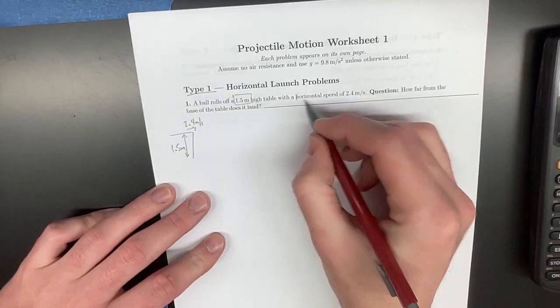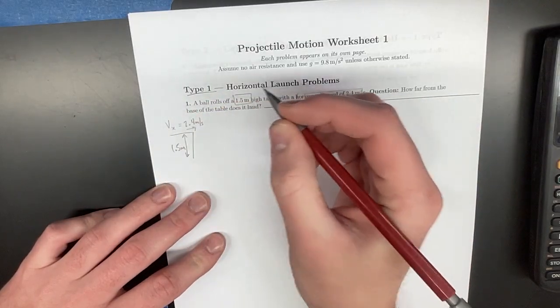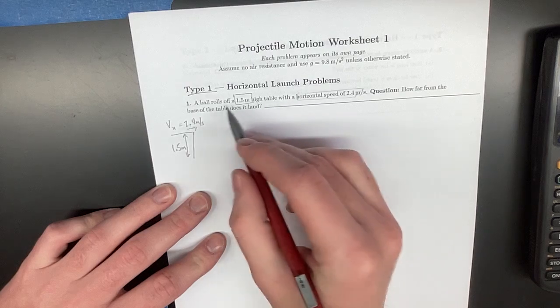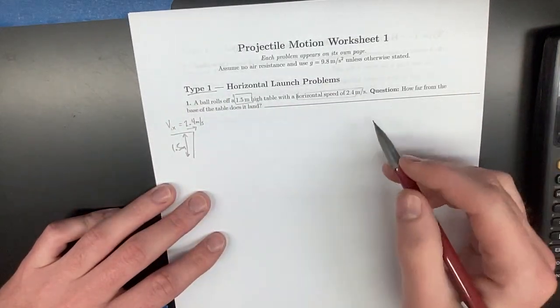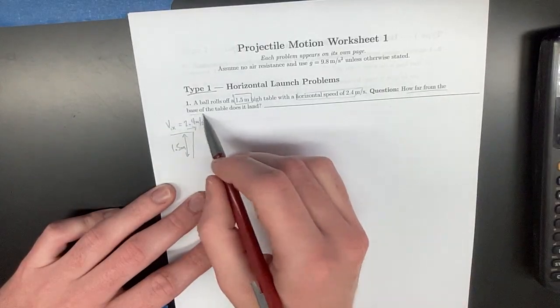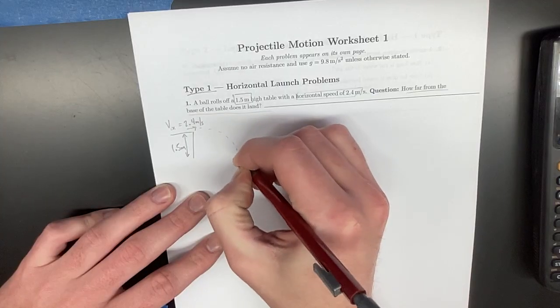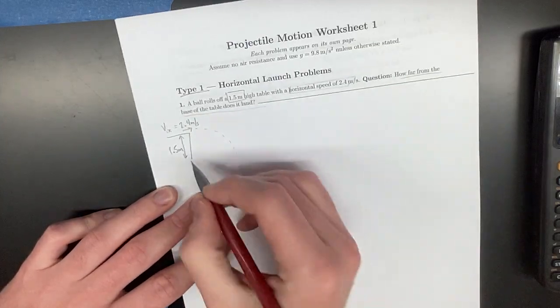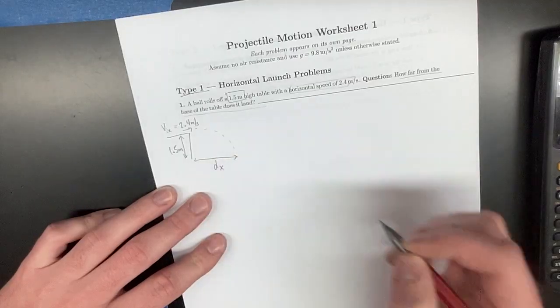second. Now when it says horizontal speed, that tells me that it's a Vx, and because it gave it to me at the beginning of the problem, I know it's a V initial or V0x. Sometimes I write it that way. Question is, how far from the base of the table does it land? So I'm going to draw a little sketch of what it does. This distance, dx, is what they're asking about.